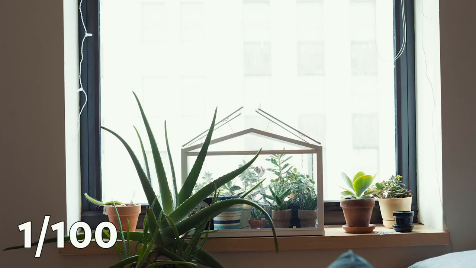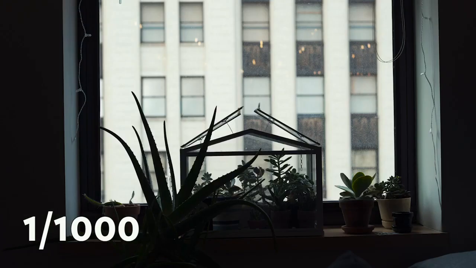Now that's the shutter speed, aperture, and ISO, and all three of those things work together to create an exposure. Let's go over them all one more time really quick. This picture has a shutter speed of 1/100th of a second, which is brighter and letting more light in than this image at 1/1000th of a second, which is faster, letting less light in.